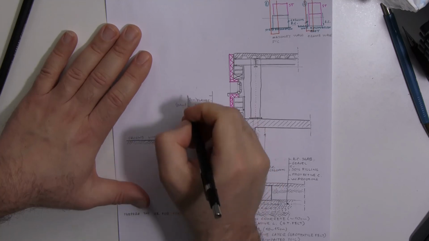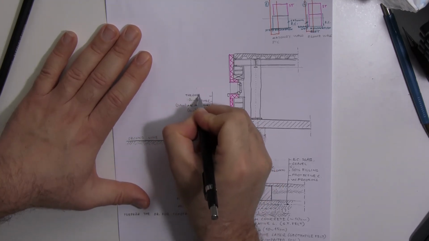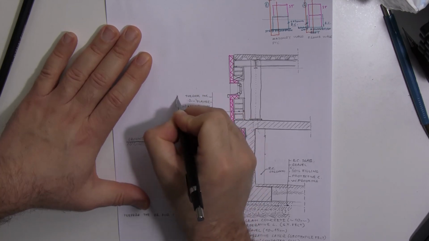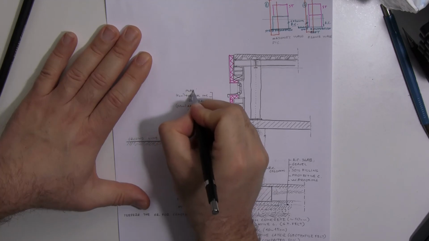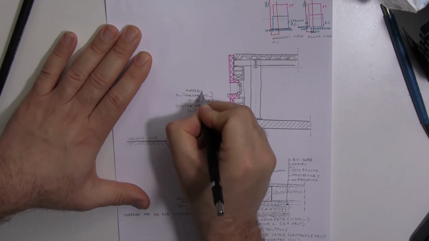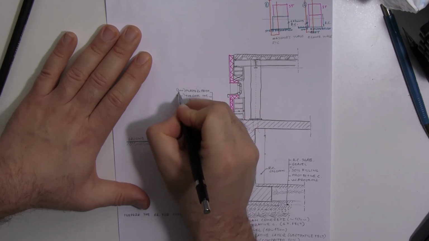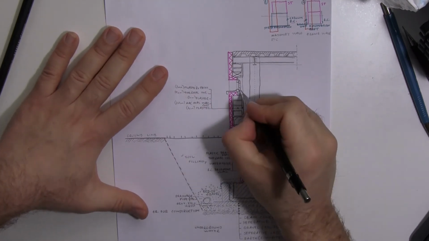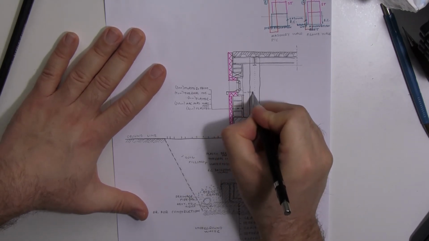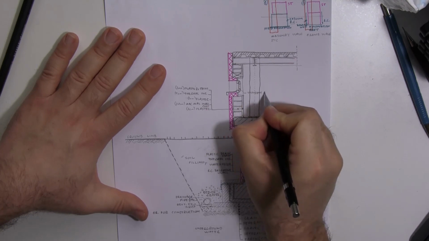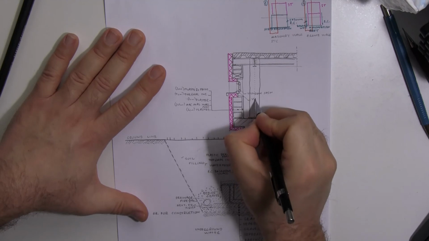And then I have my thermal insulation. Let's say that it's 5 centimeters in thickness. And then I have got my plaster plus paint, which is a total of around 3 millimeters. Okay, and what is this that we have there? It is the window sash. And what is this thing here? That's the window frame.